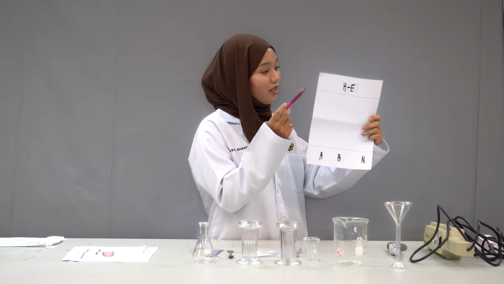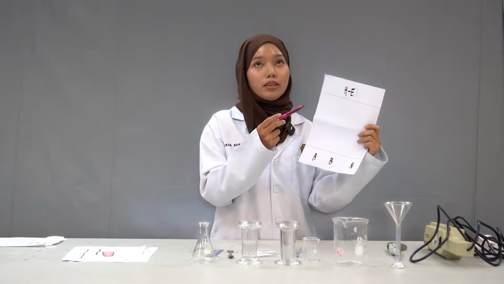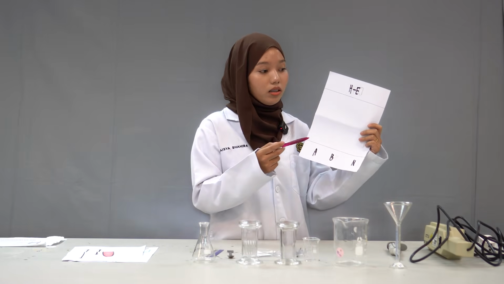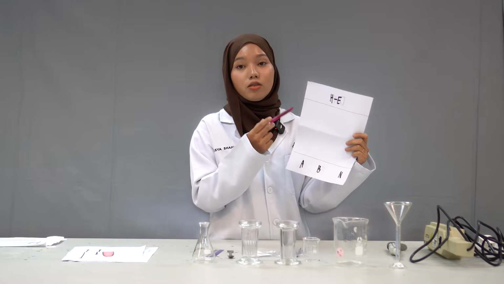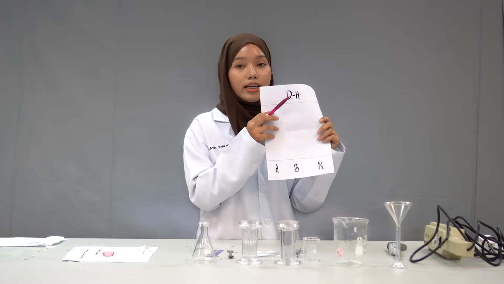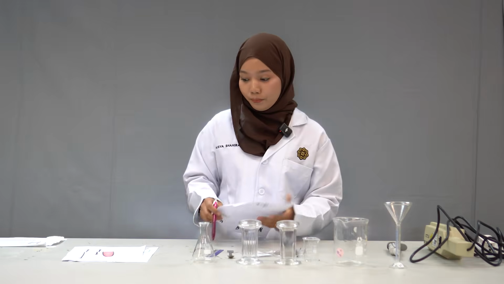After that, draw a line about 1 centimeter from the top of the plate for the solvent front. This is for the developing solvents, which are hexane ethanol, labeled as HE, and dichloromethane hexane, labeled as DH.